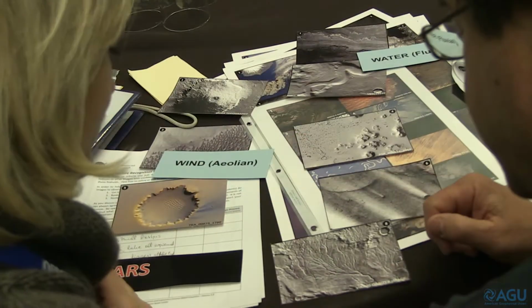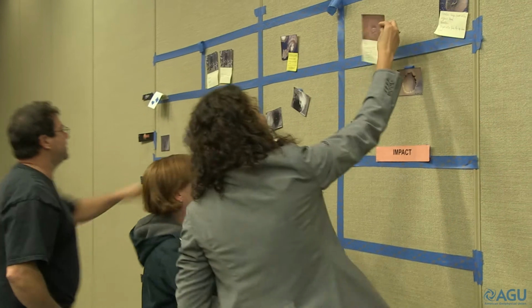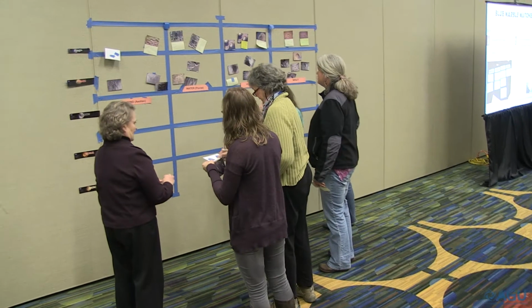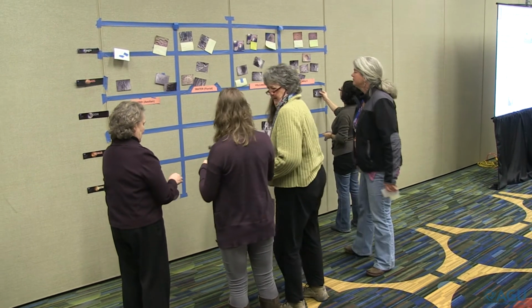So that's where they put all those images up, they taped them to the wall so that we could then look at our 5th part of the activity, which is discussing our solar system major geologic processes like impacts, volcanics, and other processes we don't see in other worlds like water or perhaps even wind.